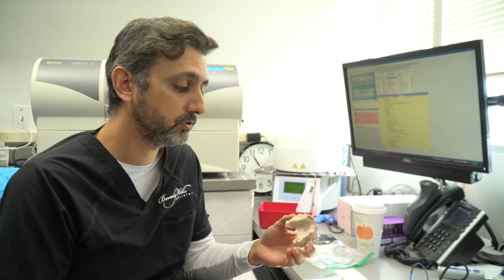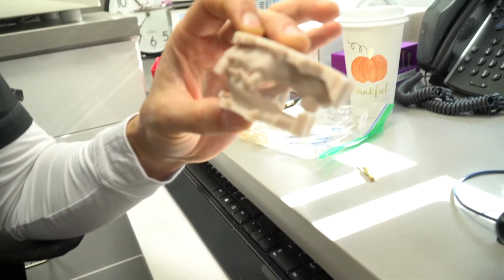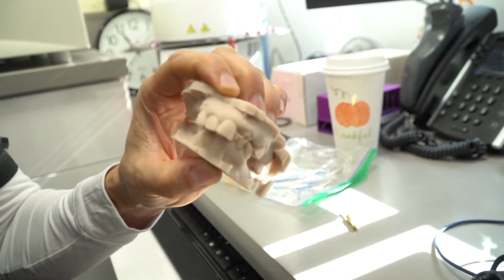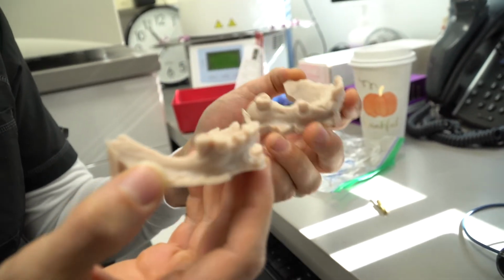This is a patient who over the years has lost several teeth. She's always felt hopeless about her mouth, that it was like, you lose a tooth here, lose a tooth there.